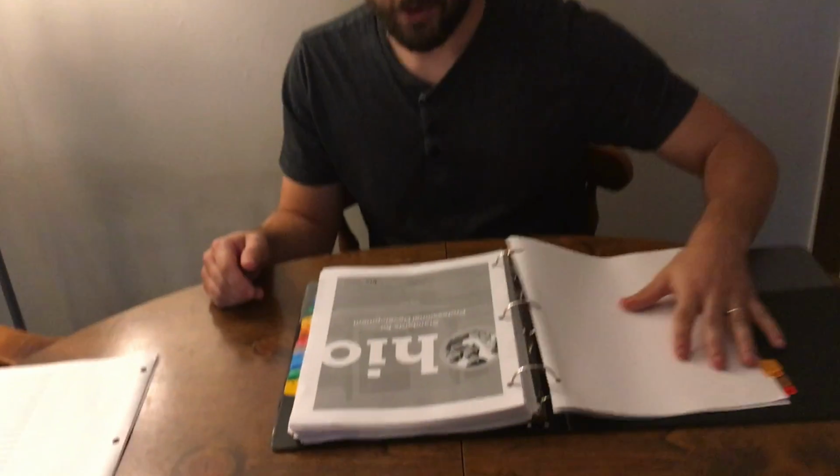Hi, I'm Michael Venrick, and this is my binder for the tools of teaching. Under the D tab, I have the Ohio Standards for Professional Development.